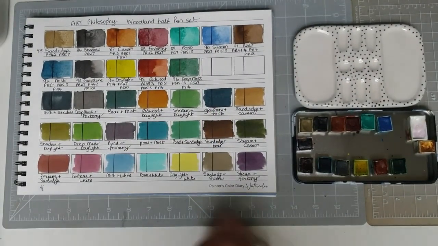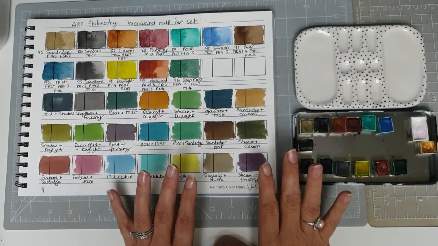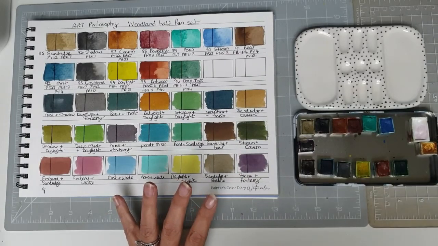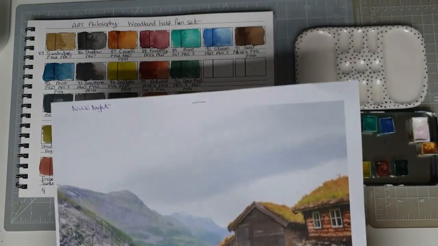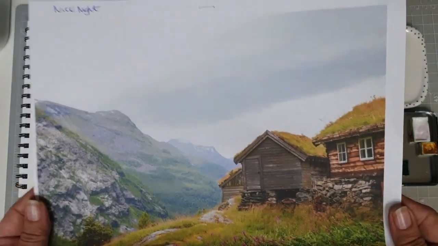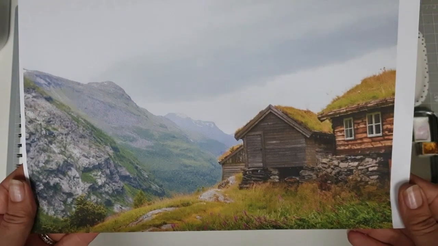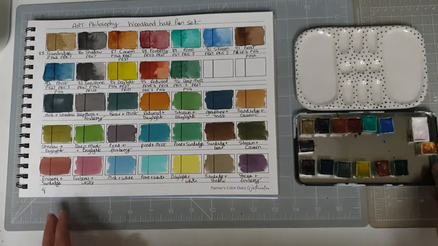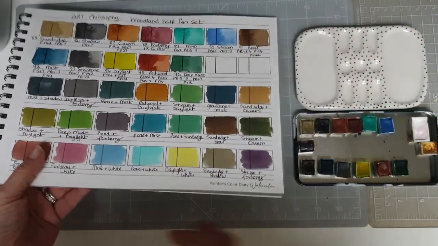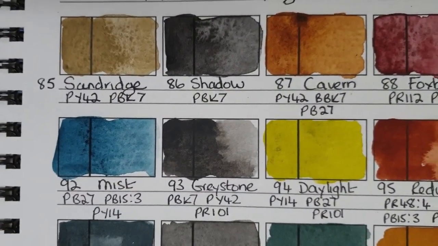Hello everyone, today I'm going to play with my Art Philosophy Woodland set, and I'm going to be using this, I'll bring it up, by Nick Knight from Unsplash. I'll put the link below. I'm going to use this as my inspiration. The paints that I'm going to be using are these.